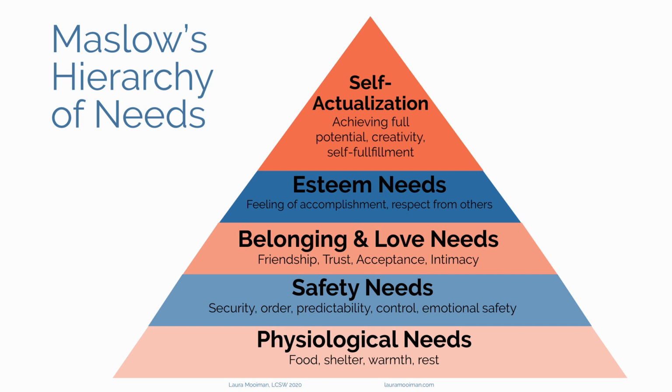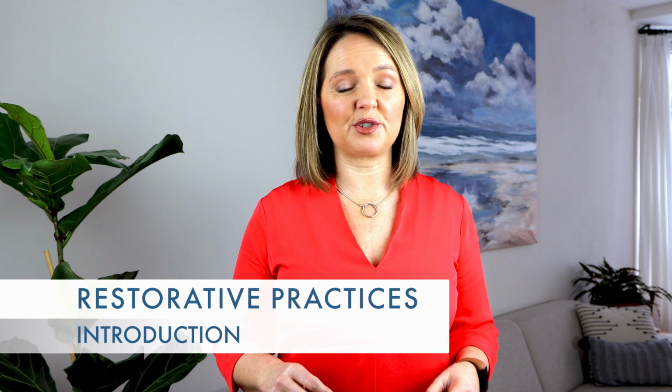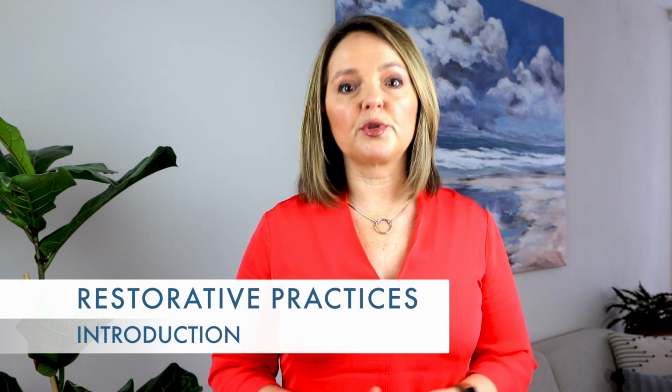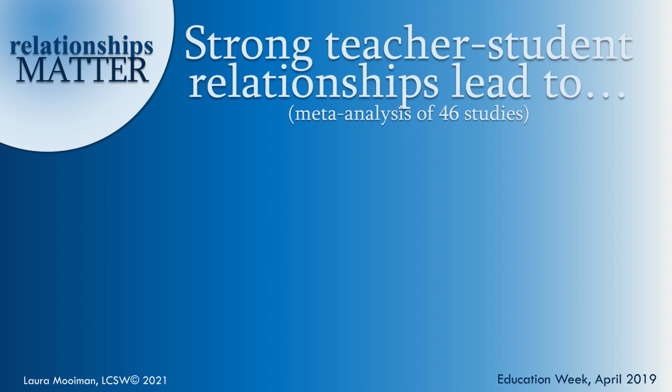Yet so many underlying needs aren't met. We must have our basic physiological needs met, like food, shelter, water, in order to learn. And we also need to have safety needs met. We need to feel physically and emotionally secure at school, where there's order and predictability. And then we have belonging needs, and here's where restorative practices comes in. Restorative practices like circles improve relationships, and relationships matter.